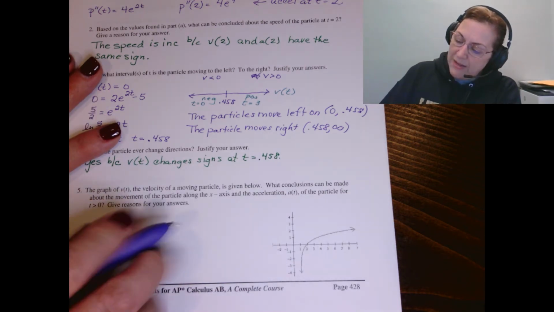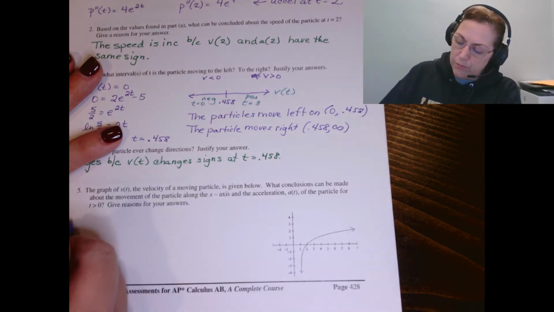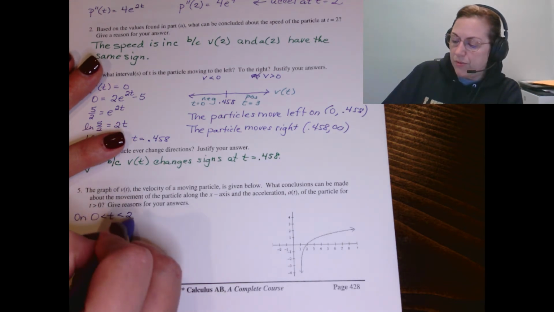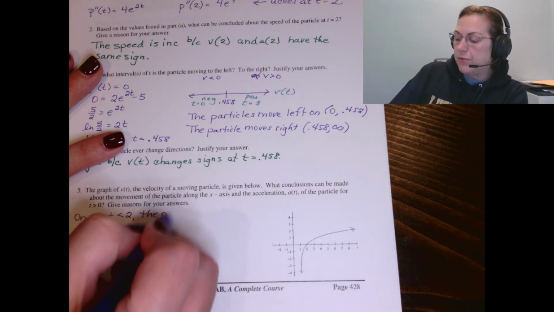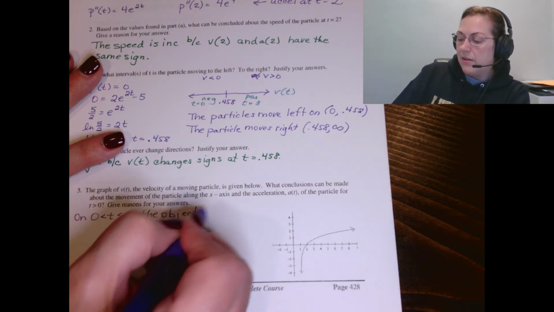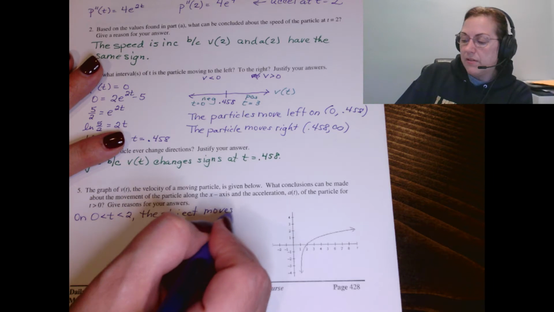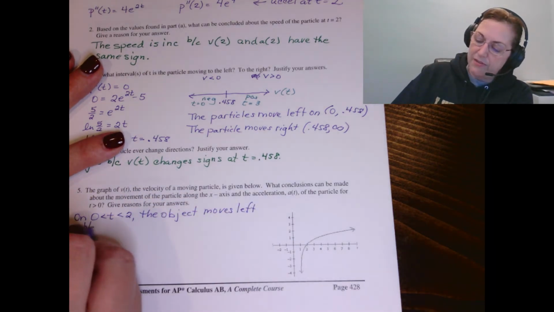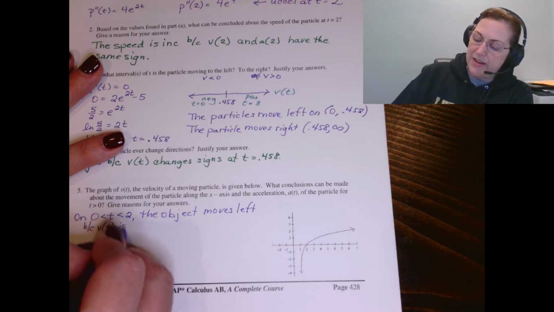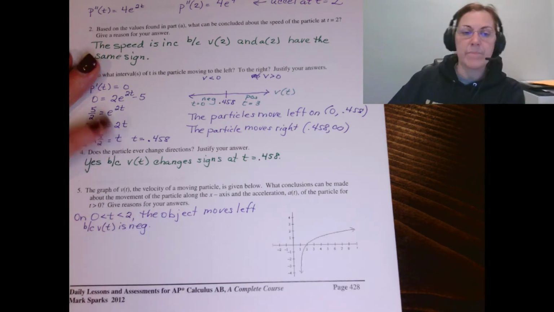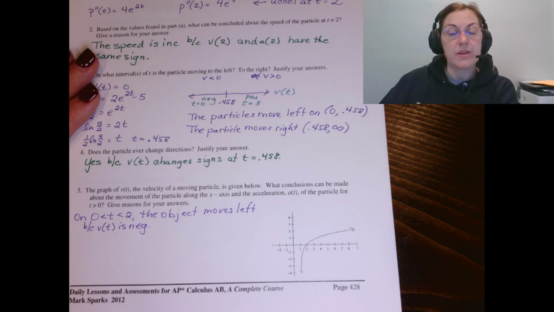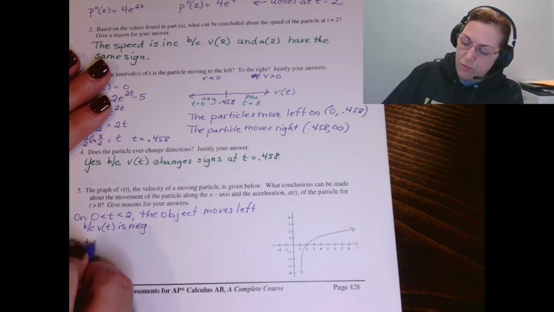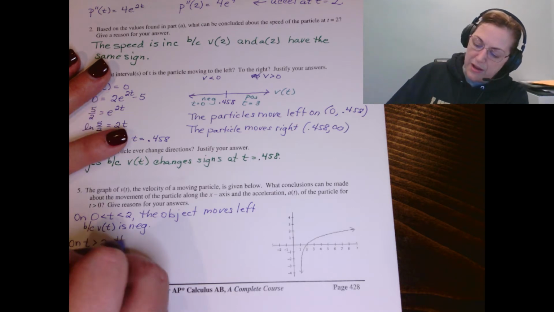So that means on the interval from 0 to 2, the object moves to the left because the velocity is negative. Remember, we're looking at the y values. On t is greater than 2, the object moves right.